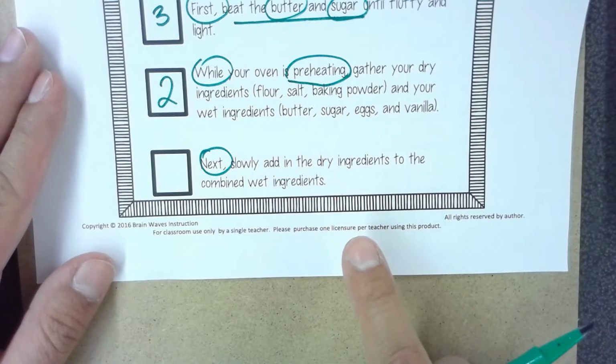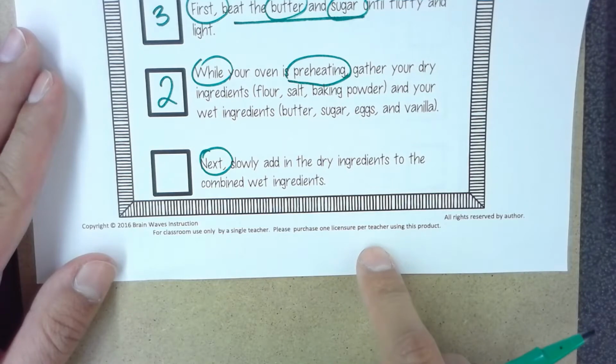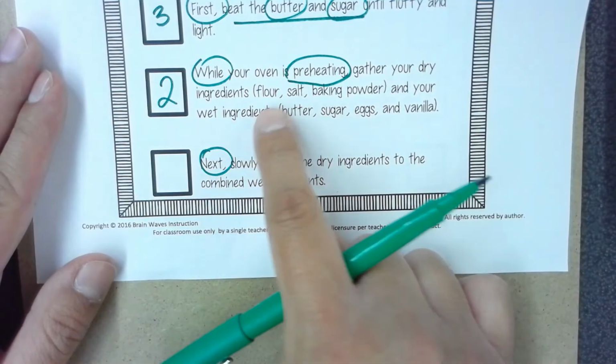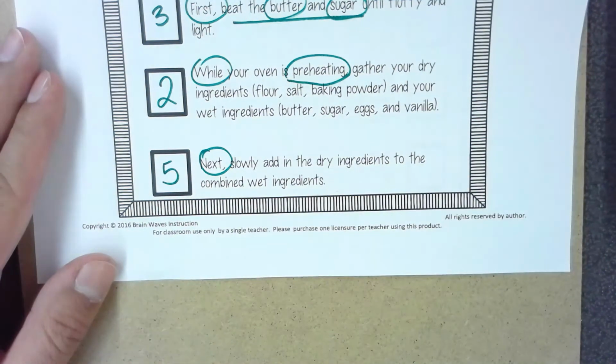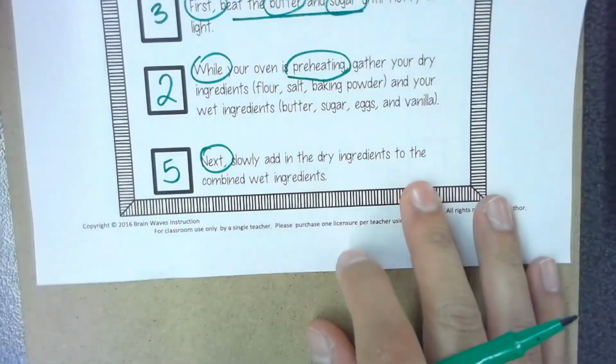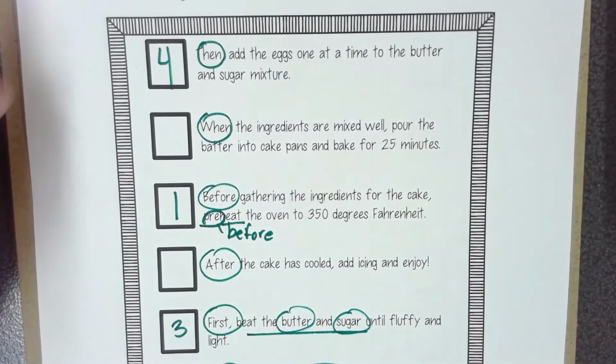Remember, my wet ingredients were the butter, sugar, and eggs. Now I have to mix the flour, salt, and baking powder. This is my fifth step when you bake a cake. Now, after I mix my dry and wet ingredients, these are the events that I have left.